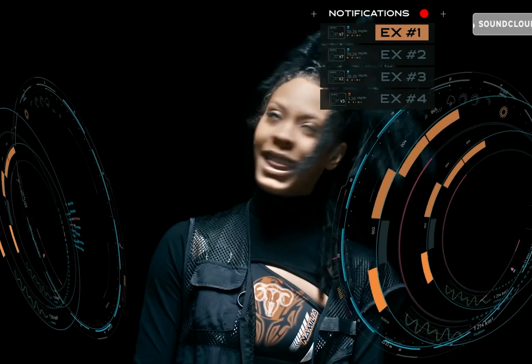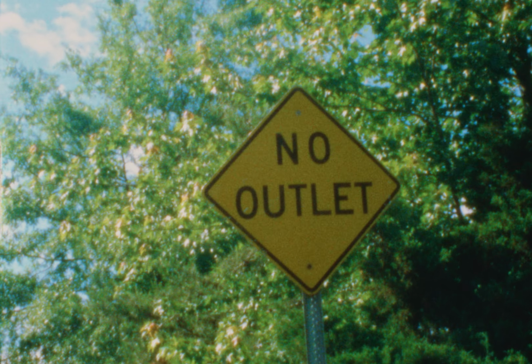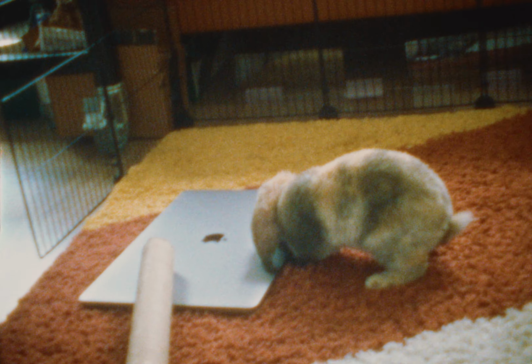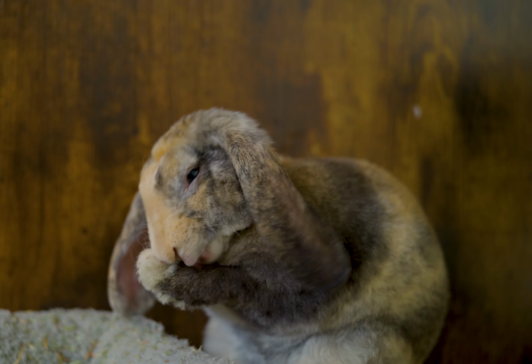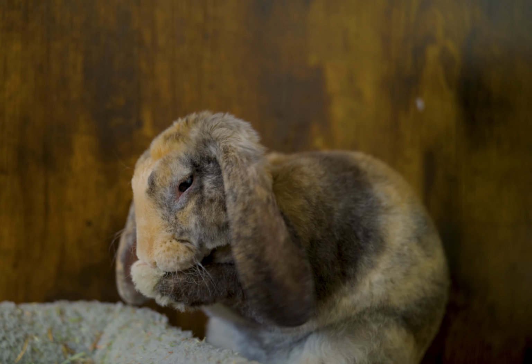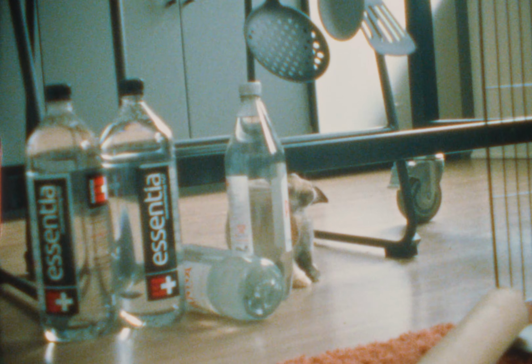I have some film that I already shot of family videos and of our wonderful bunny. I'm gonna take footage that I shot with my RED Monstro and footage of the bunny from Super 8 and see how close we can match them using Dehancer.